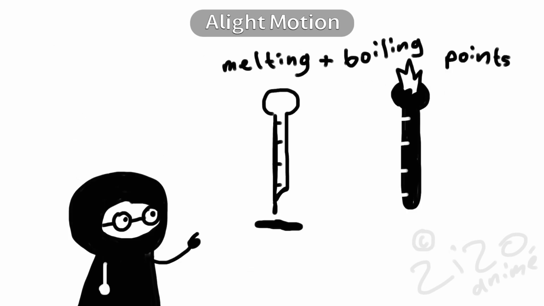Now let's cover melting points and boiling points. The melting point is the temperature at which a solid begins to convert to a liquid. The boiling point is where the liquid begins to convert to a gas.